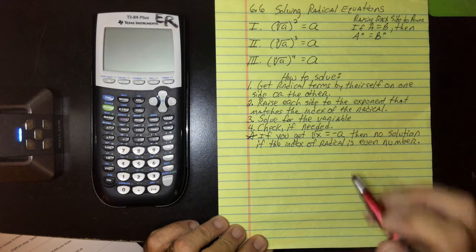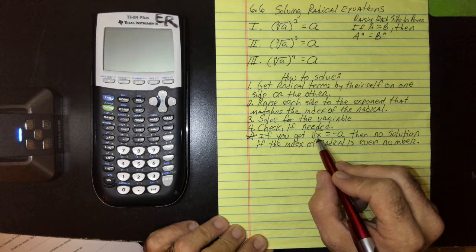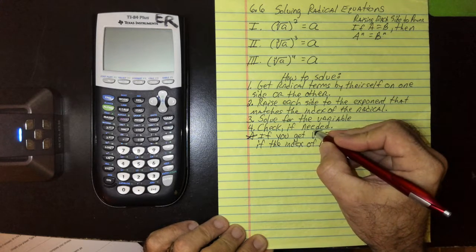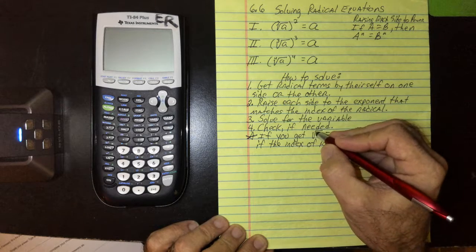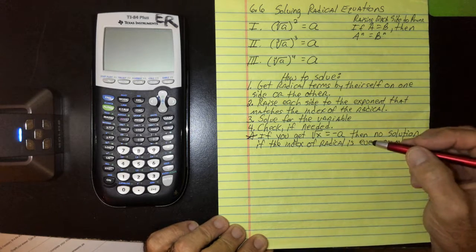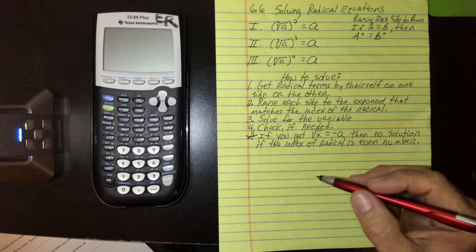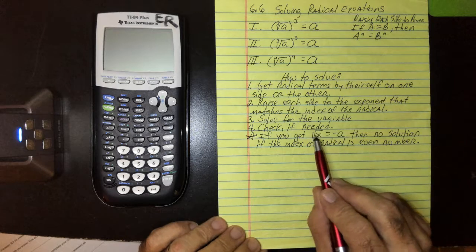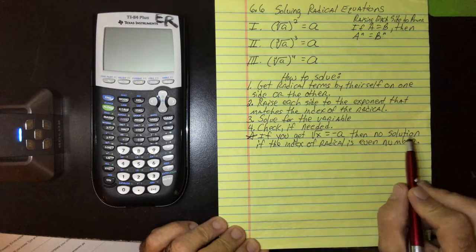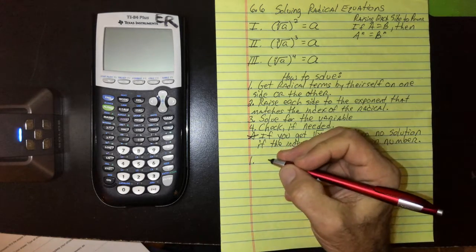Now, if you get a situation where you have a square root of x equal to a negative a, and this is either a 2 or a 4 or an even number, then that means you get no solutions. Because when you square them, you're going to lose that negative, and then it messes up the way the problem works. So if you get an even index radical equal to a negative number, stop there and put no solution. Alright, so let me work through some of these and show you.